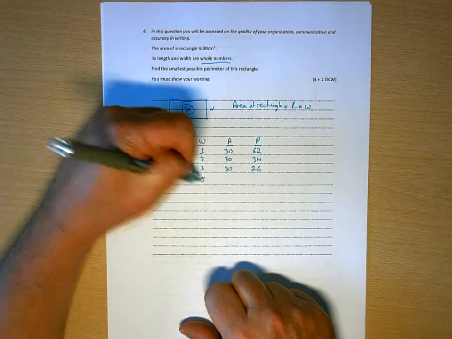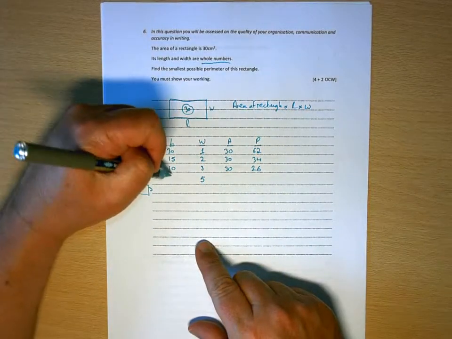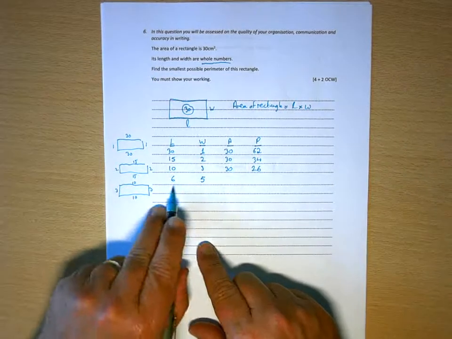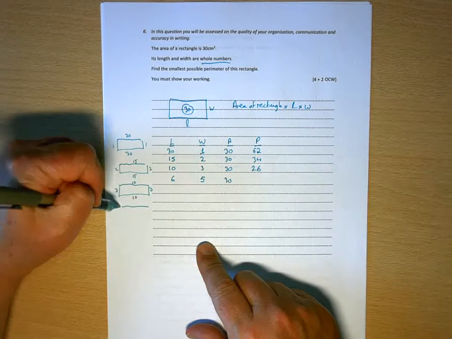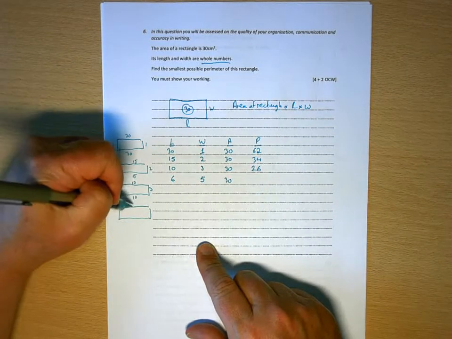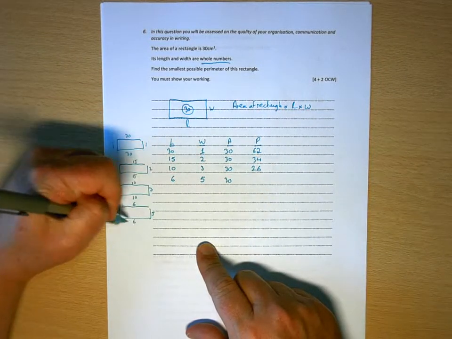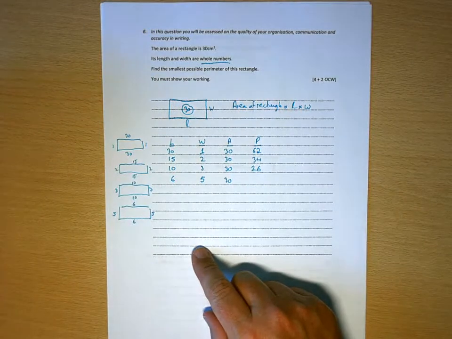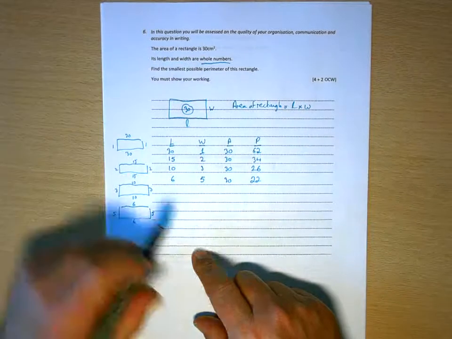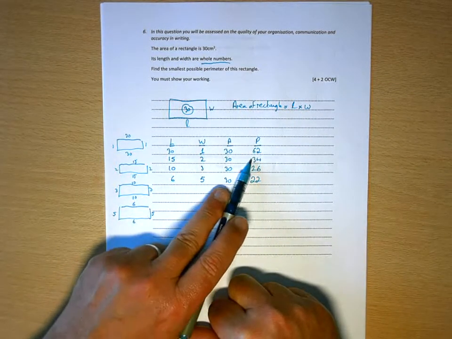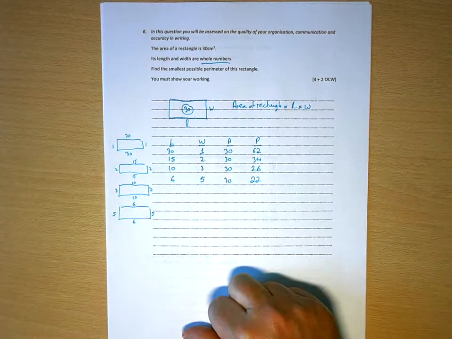So the next one will be 5. 5 into 30 goes 6 times. 5 6s are 30. What's the perimeter of that one going to be? 6 and 5 and 6 and 5. 12, 22. So that perimeter is much smaller than the first one.